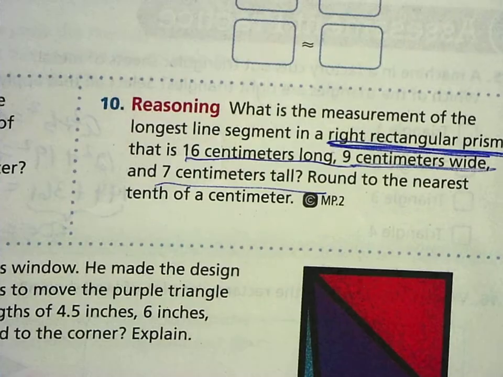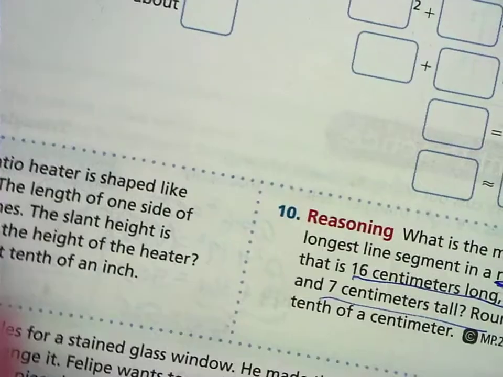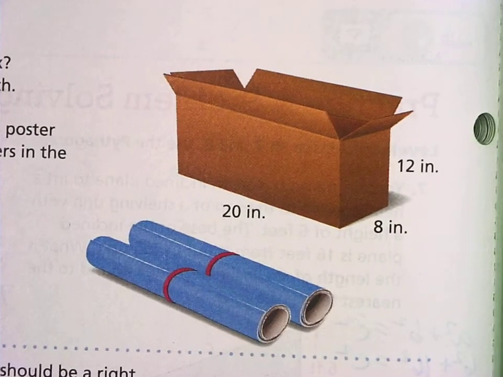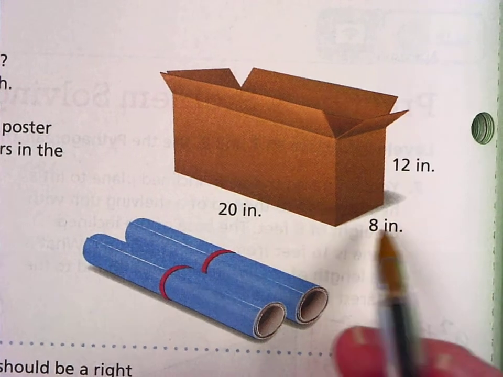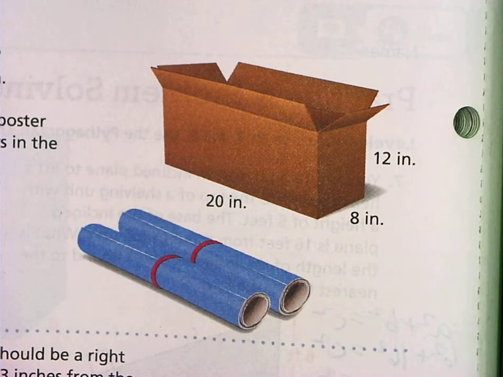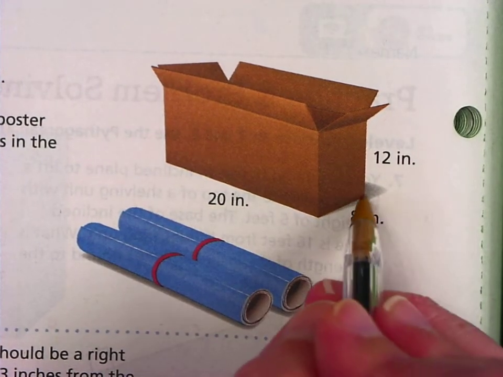Okay, let's try one more, folks. Let's try one more of those because those are a little tough. So let's take a look at this shipping box. I'm on page 400 if you want to join me and try it. So we're going to ship these posters in this box. So again, it's labeled for us. All we have to do is 2 steps.